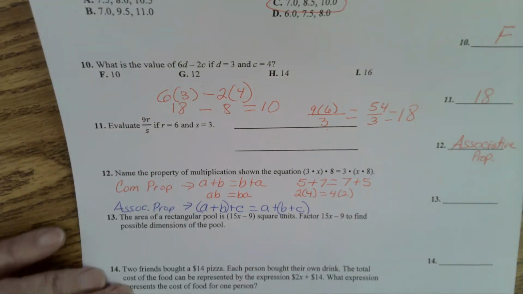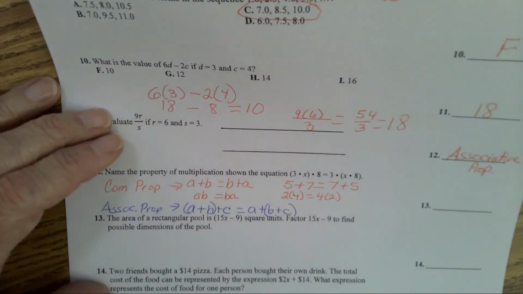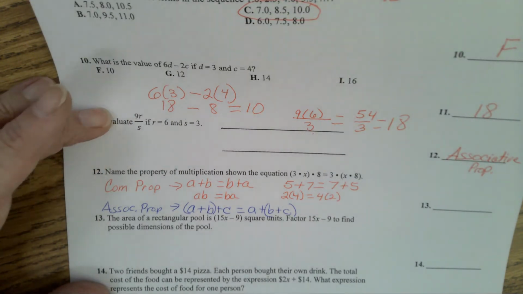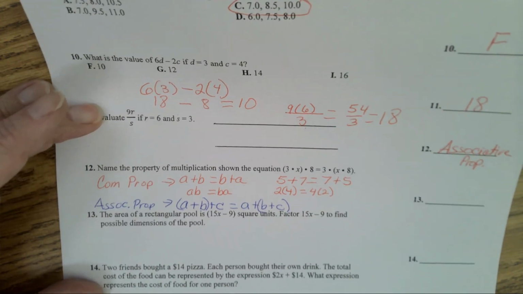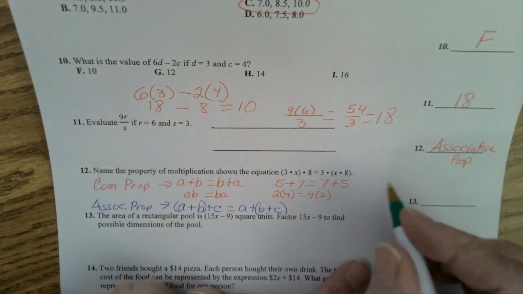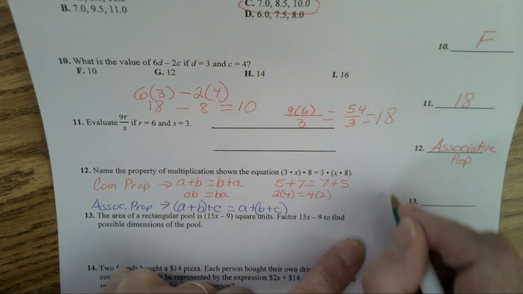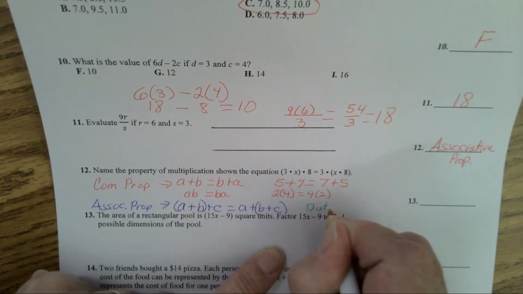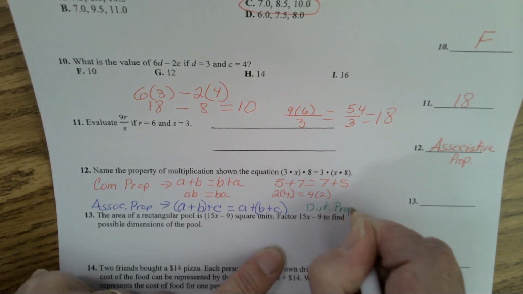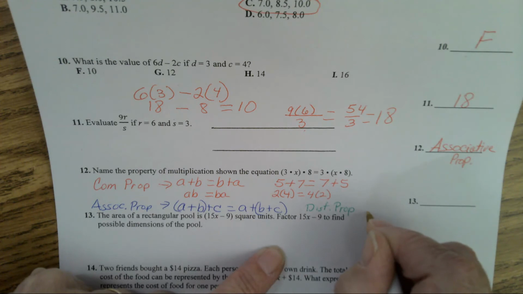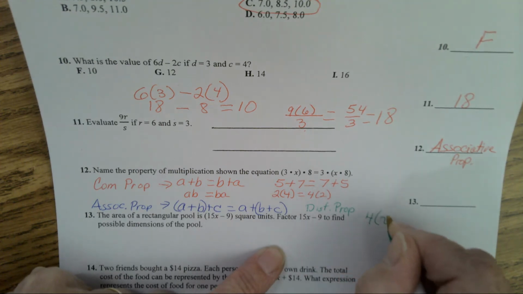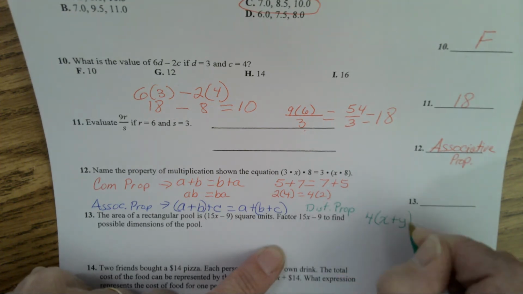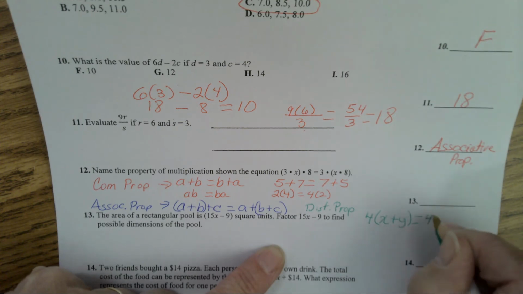Then we have another property, and that's the distributive property. The distributive property looks like this, and you should be very familiar with the distributive property. The distributive property states 4 times x plus y would equal 4 times x plus 4 times y.